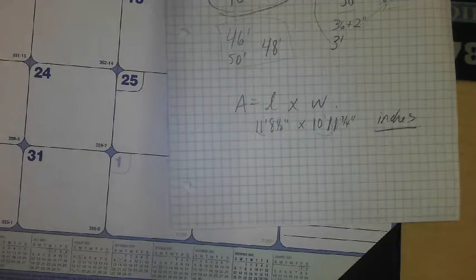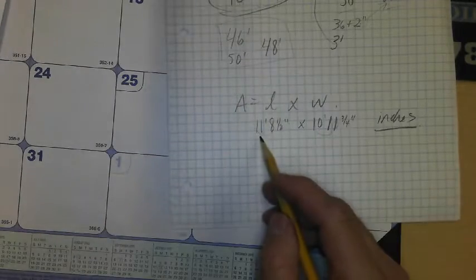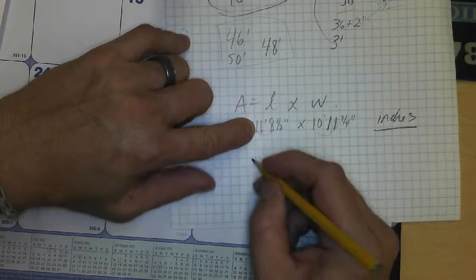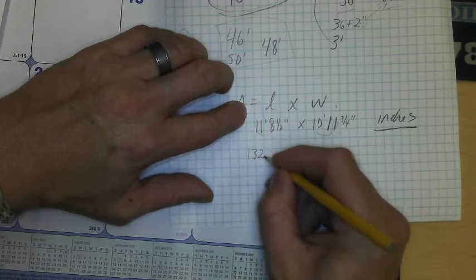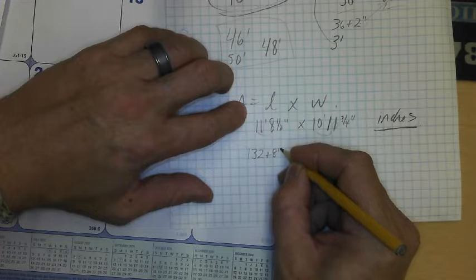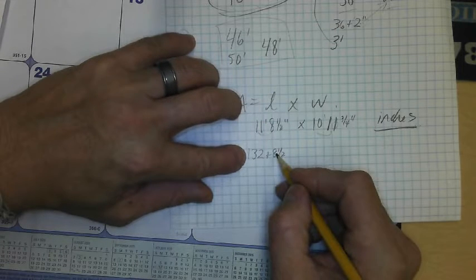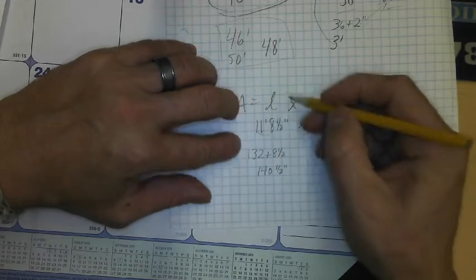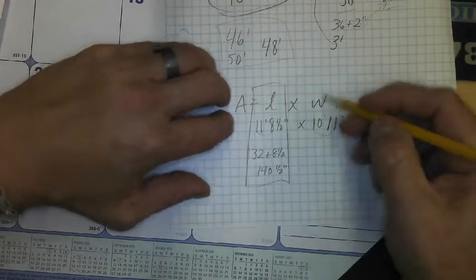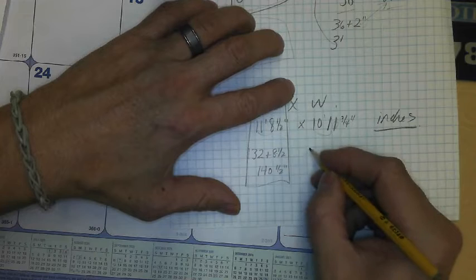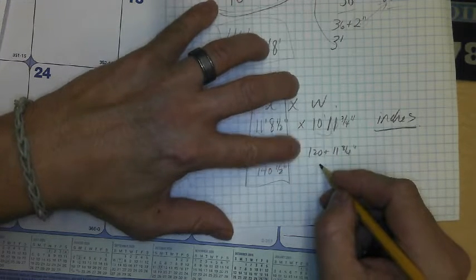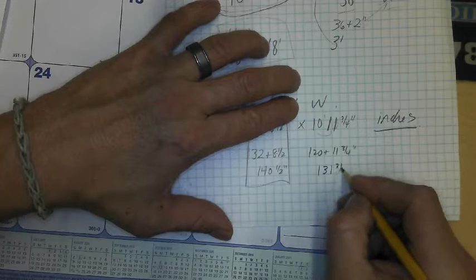Again, I'll refer back to this. Turning these into inches shouldn't be hard if you know your 12 times tables. 11 feet is how many inches? Okay, so that should be 132 inches. Plus I've got 8 1/2 inches. So if I add those two together, I should have 140.5 inches. So there's my length. Now if I do my width, 10 feet is 120 inches plus the 11 3/4. That gives me 131 3/4 inches.